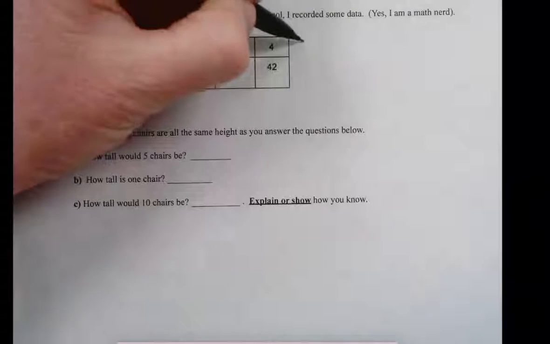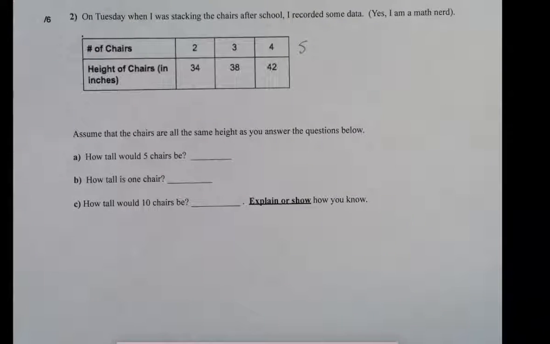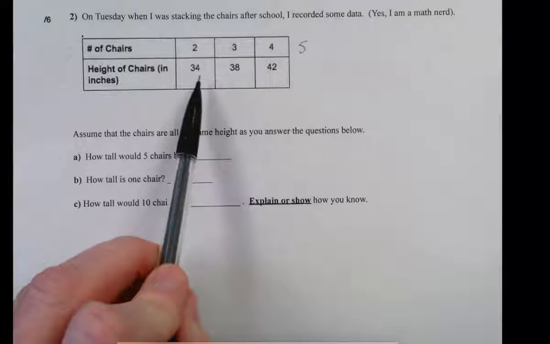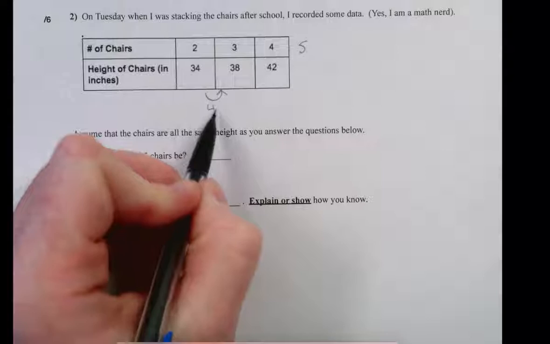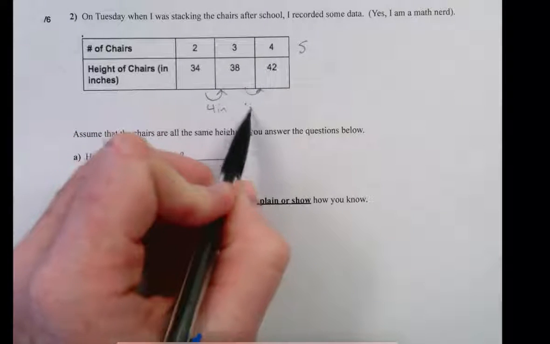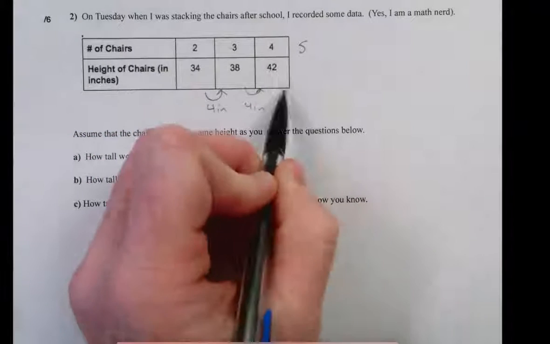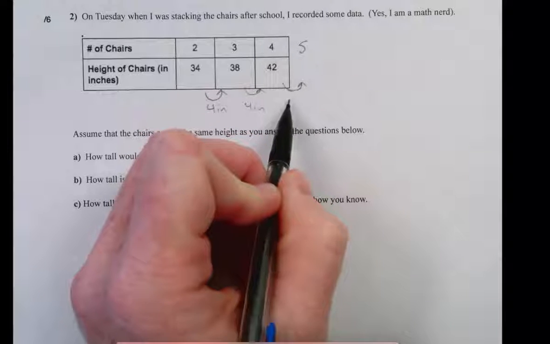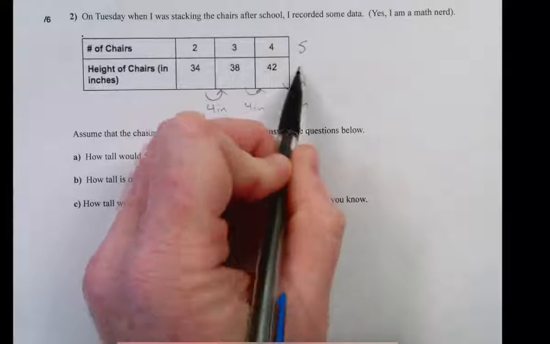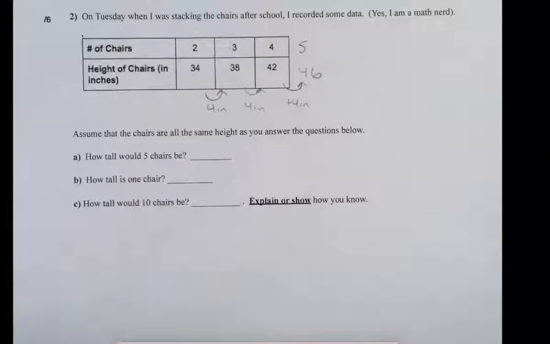Okay, I'm going to put a 5 here and see if we can find a pattern. Well, it looks like every time we stack a chair, we're adding 4 inches. So if I add one more chair, I'm going to add another 4 inches, which gives me 46.